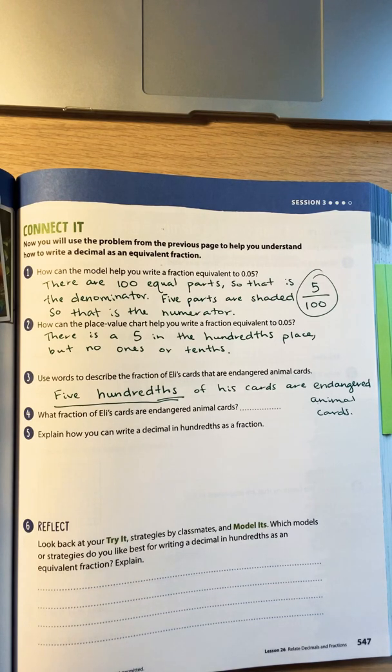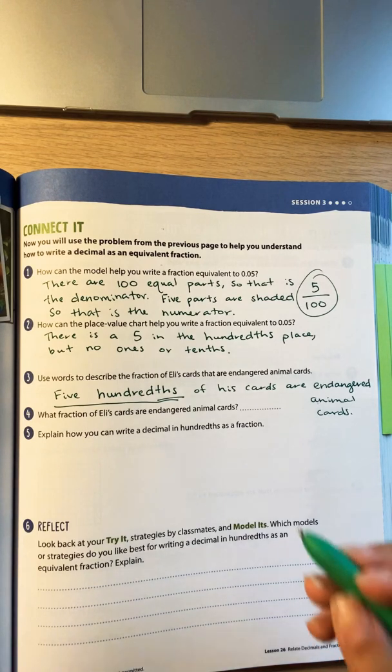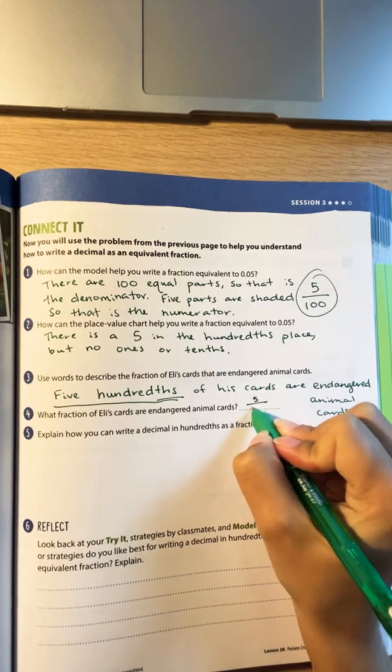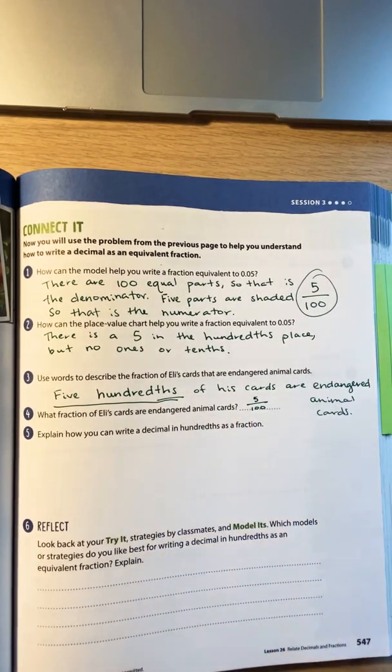Number 4, what fraction of Eli's cards are endangered animal cards? I feel like we've written this 1,000 times already. It's 5 hundredths. It's everywhere. Number 5, explain how you can write a decimal in hundredths as a fraction.